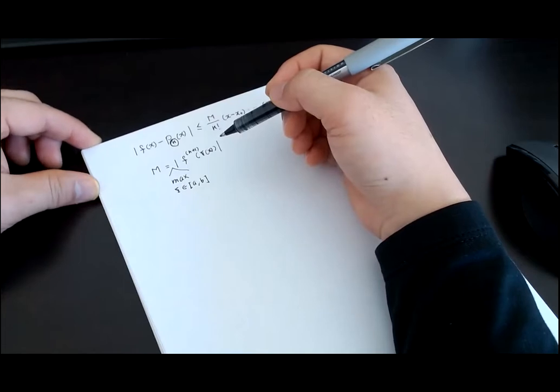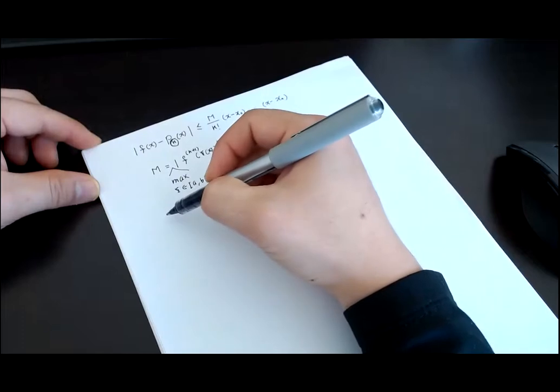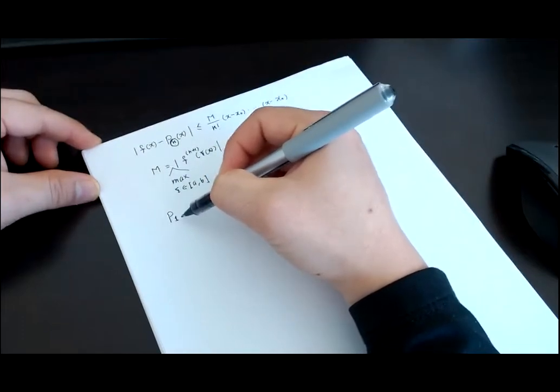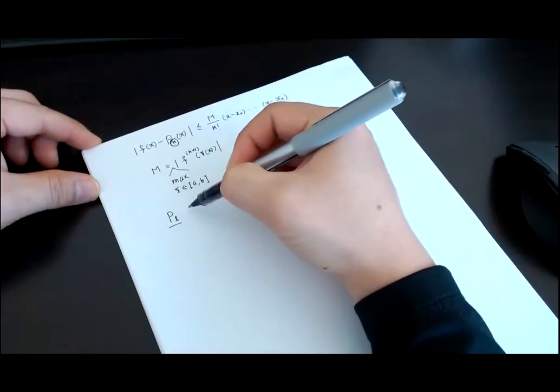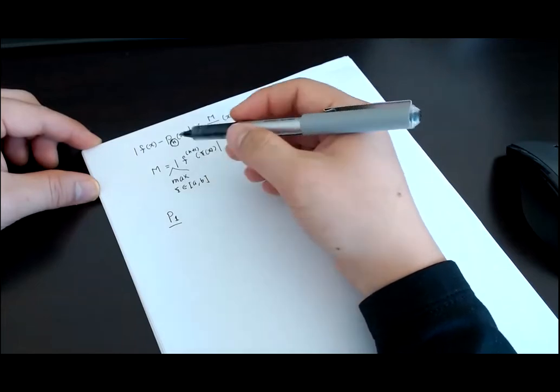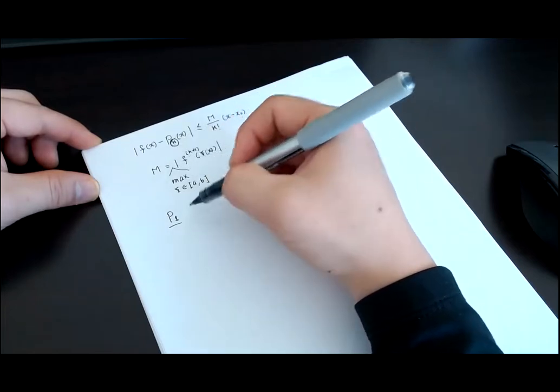So think about this. We start from P1, compute it, and calculate the error estimate.